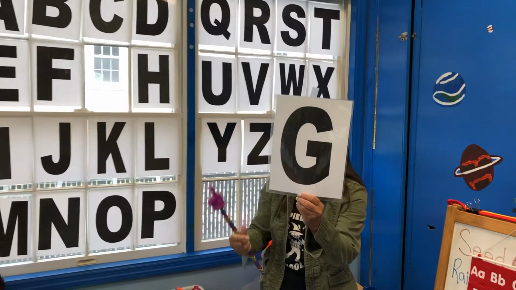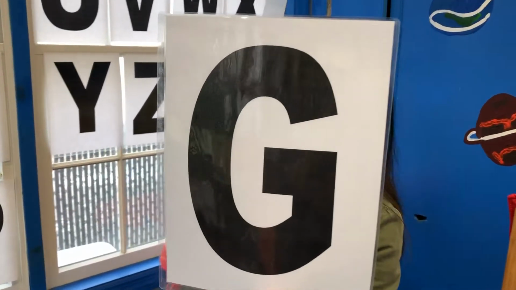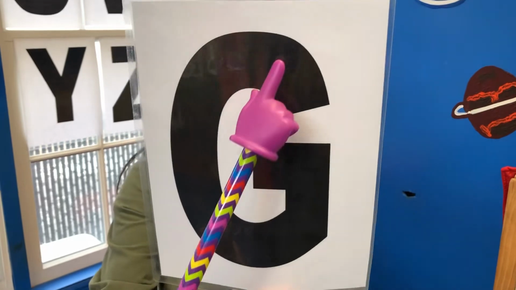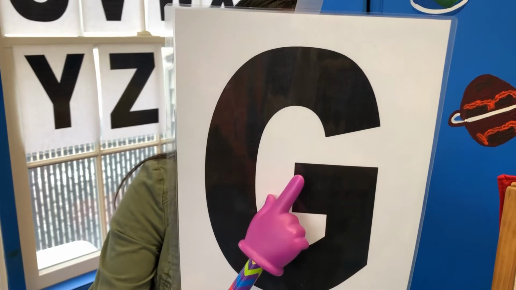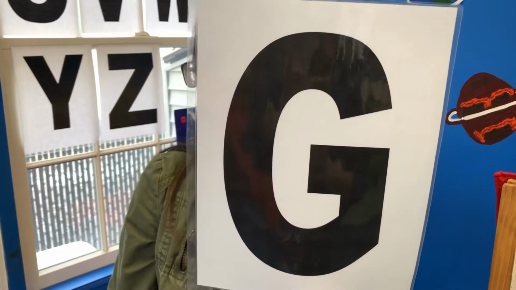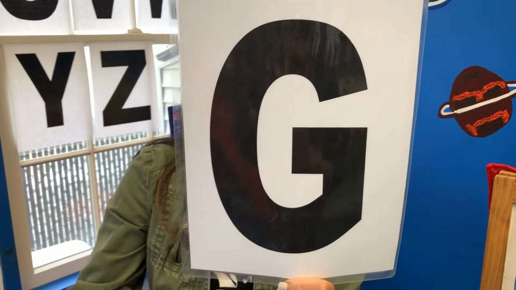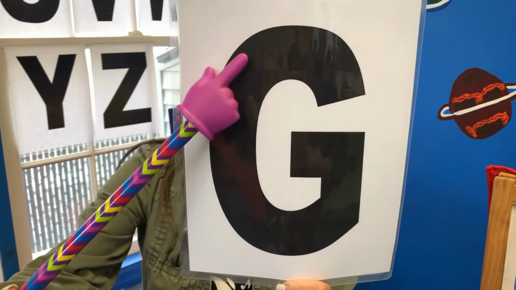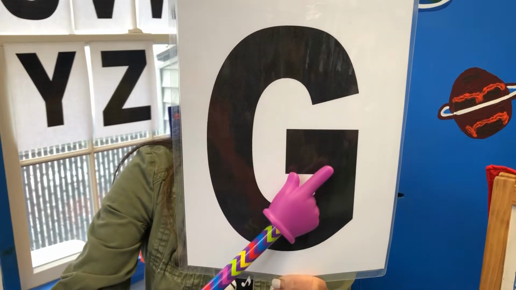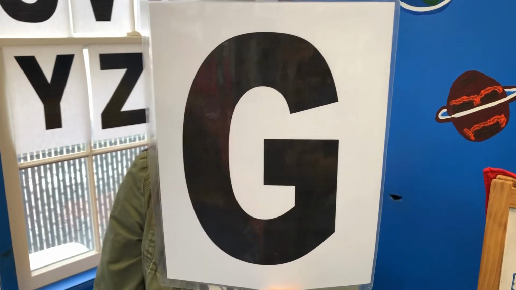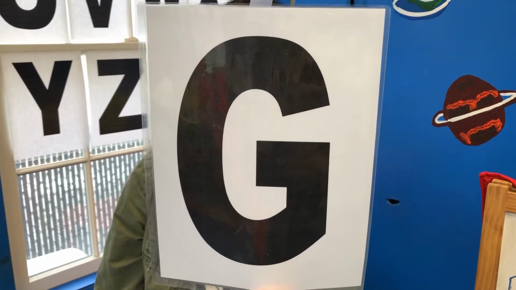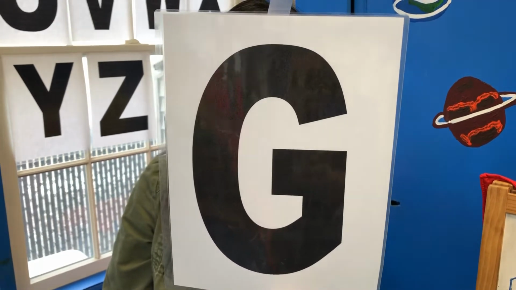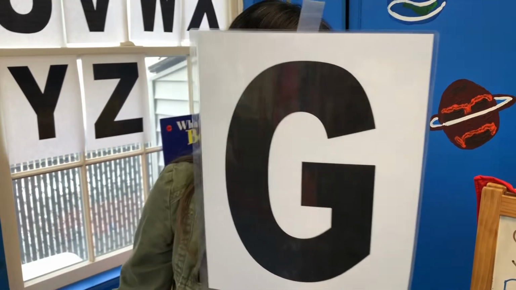Let's take a look at the letter G. G is a cousin of C. It goes all the way around and down, back up, and kicks in. Let's try to skywrite that. Start over here, up, down, around, back up, and come inside. G. G makes a sound G. G makes a sound J. G, J, G. Let's go look over at our sounds table for other things that begin with a G sound.